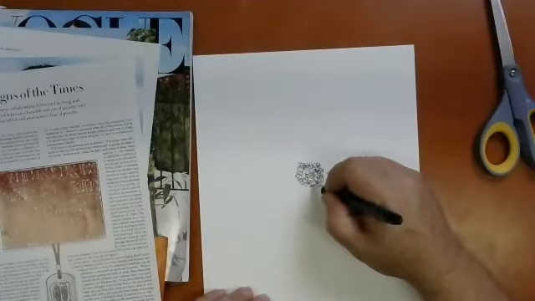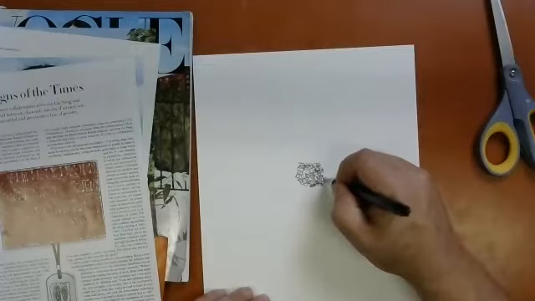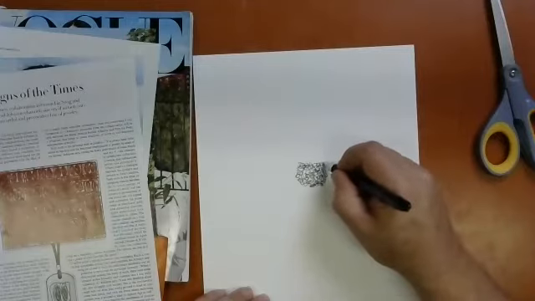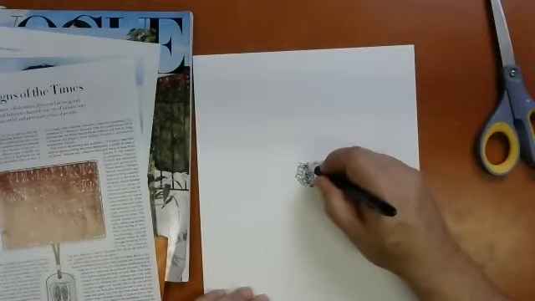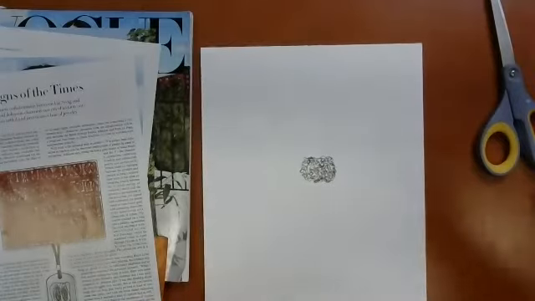So those of you who are scribblers, who like to doodle while you're talking on the phone, those people who like to doodle on the edges of the notes that they take in classes, this doodle right here, if I can get down on it.